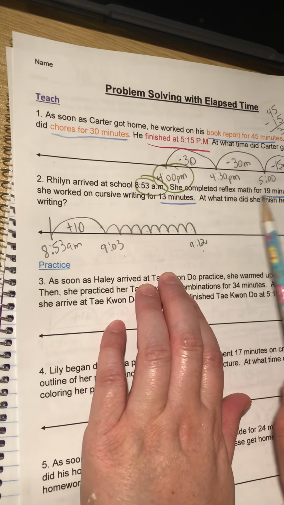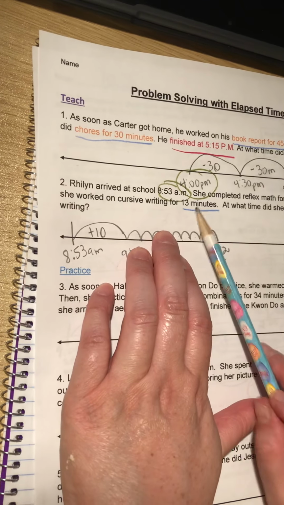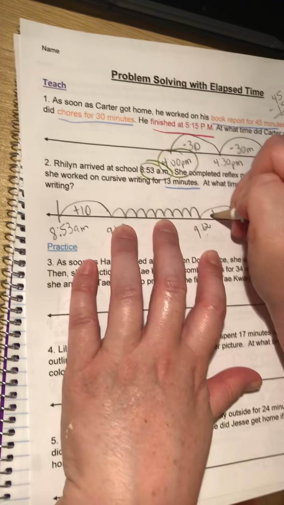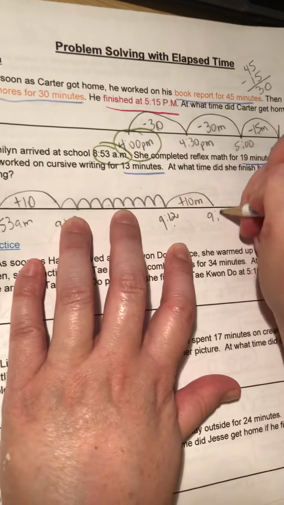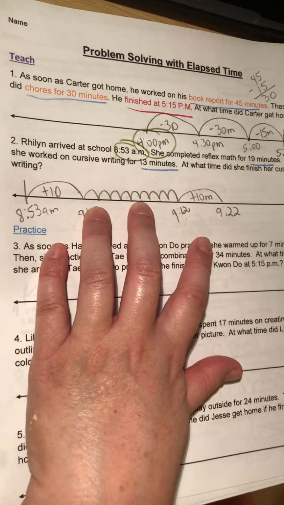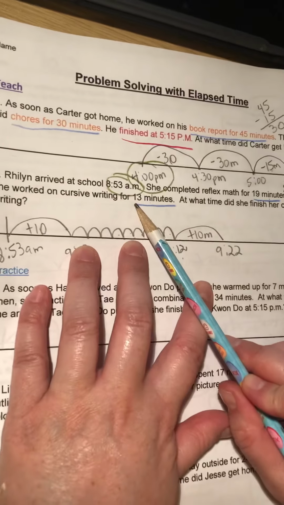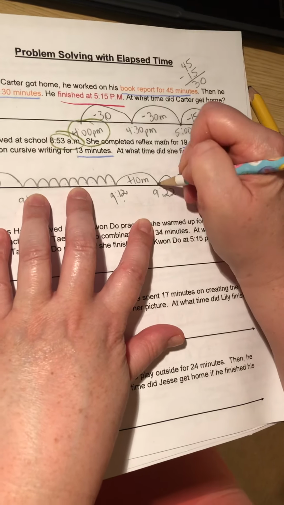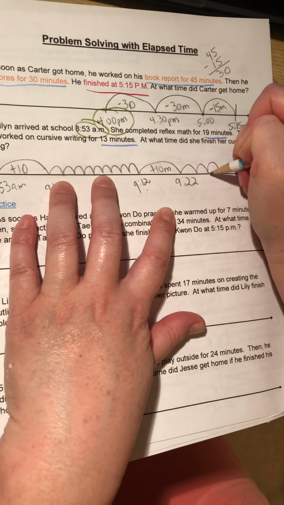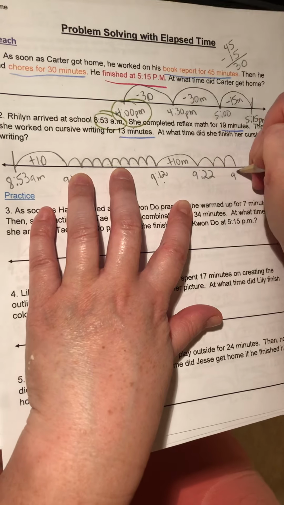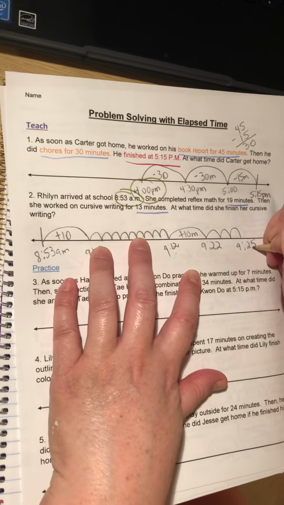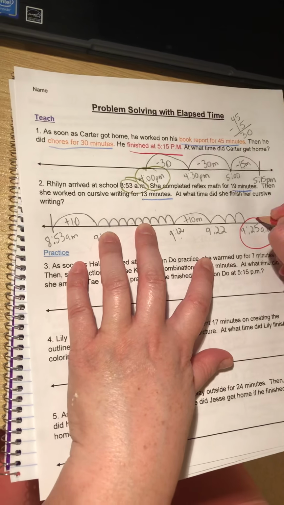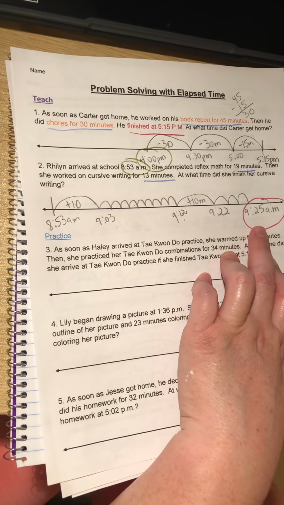Now I've got when she finished reflex math, and now she's going to work on cursive writing for 13 minutes. So if it's at 9:12, I'm going to make another jump of 10 minutes. Then it would be 9:22. I've got my 10 minutes out of my 13 minutes she worked on cursive writing. Now I just need to add my 3 minutes in. 1, 2, 3. If this is 9:22, 9:23, 9:24, 9:25. That's 9:25 a.m. So it looks like I was able to find my ending time at 9:25 a.m.